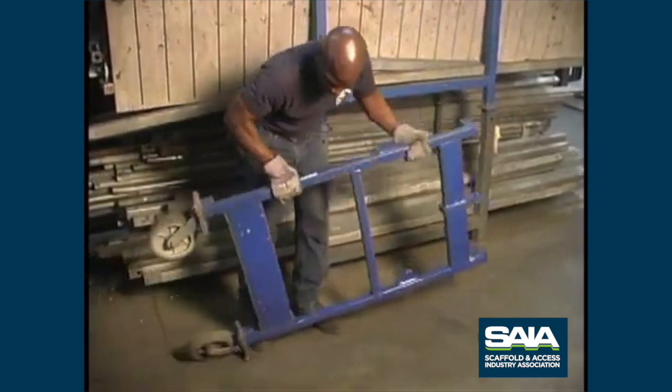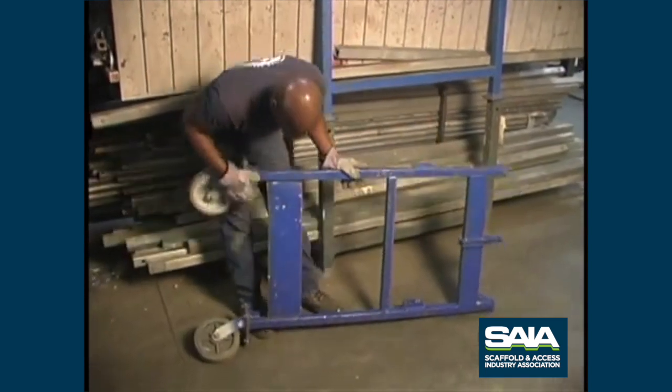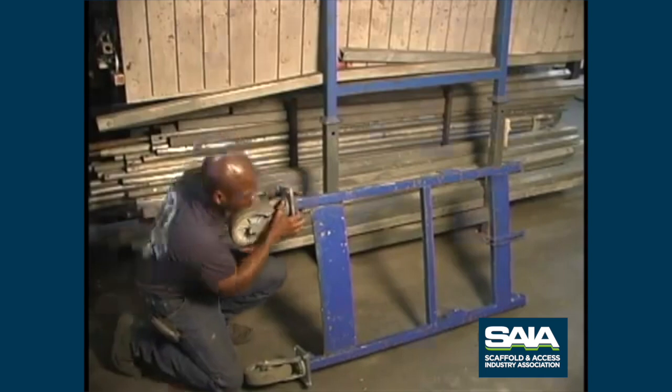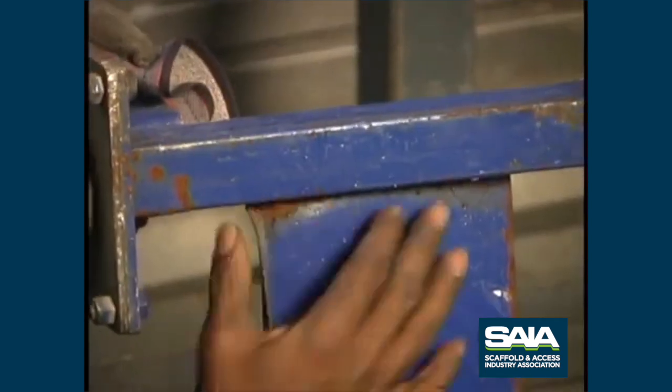Stirrups are a critical item. They transfer the suspended load to the hoist. Prior to use, inspect for cracks, bends, and damage to welds. Be sure to only use that hardware recommended by the manufacturer. Do not substitute.